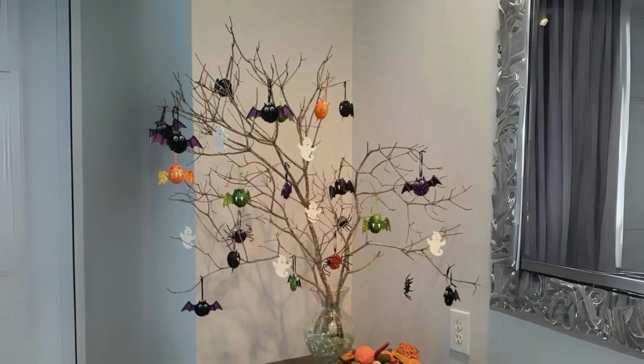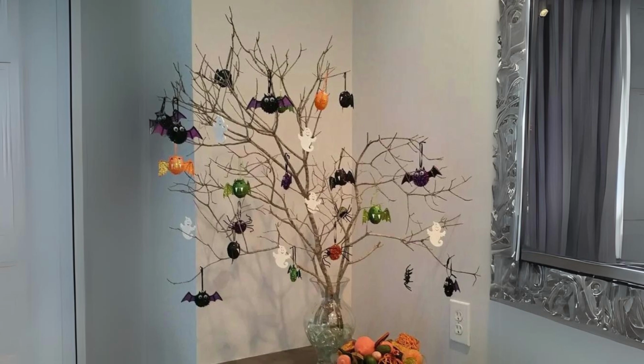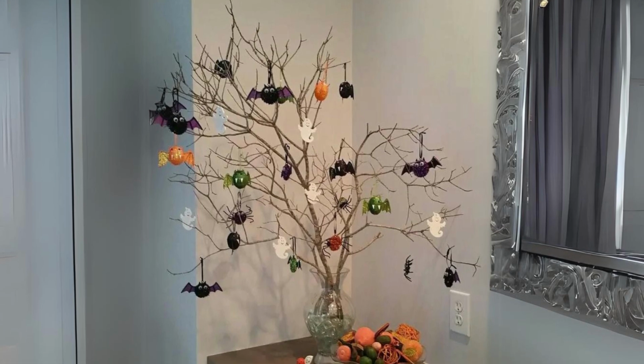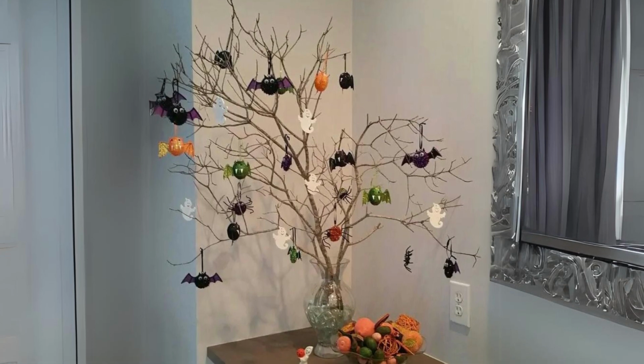Ghostly Halloween tree. Style a tree with branches, ghosts, and bats as ornaments for a lovely centerpiece or a fun Halloween decoration.